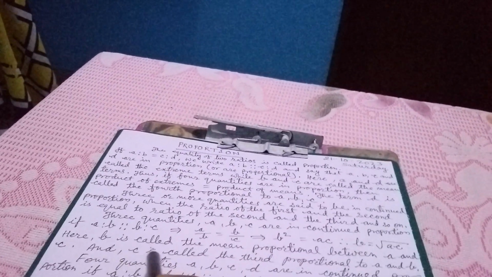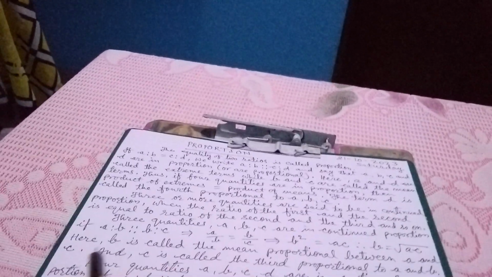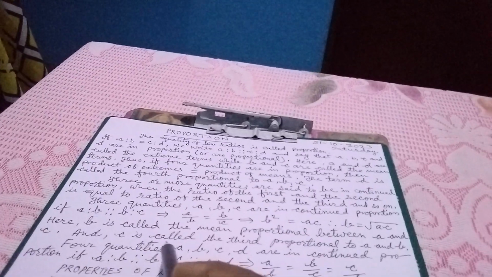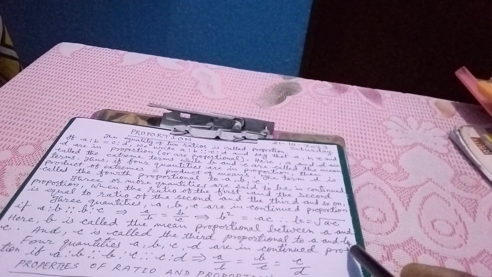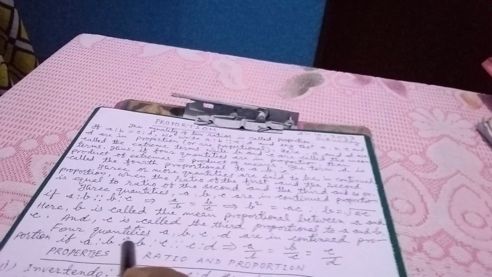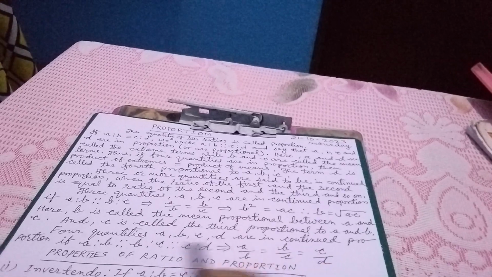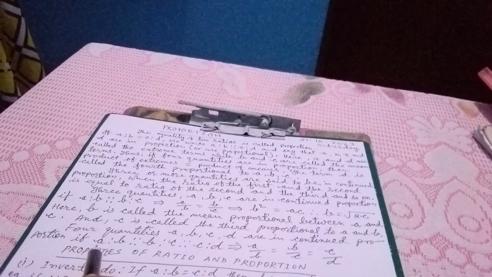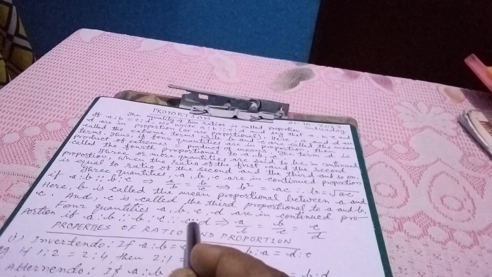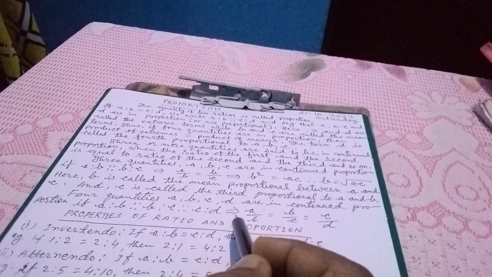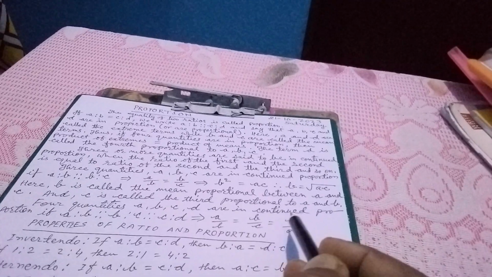Here b is called the mean proportional between a and c, and c is called the third proportional to a and b. Four quantities a, b, c, d are in continued proportion if a : b = b : c = c : d. This implies a/b = b/c = c/d.